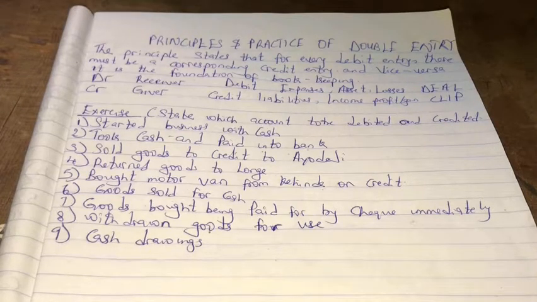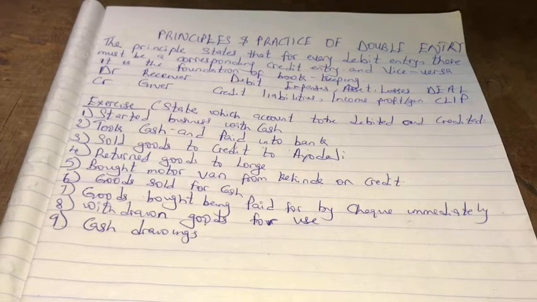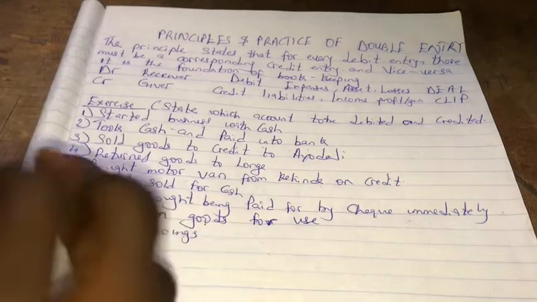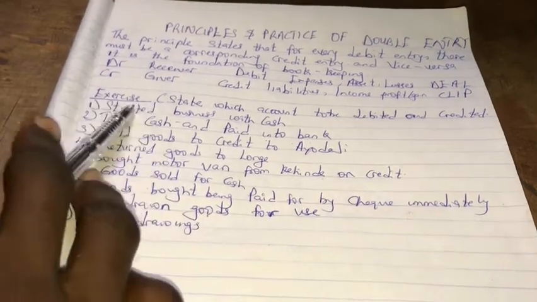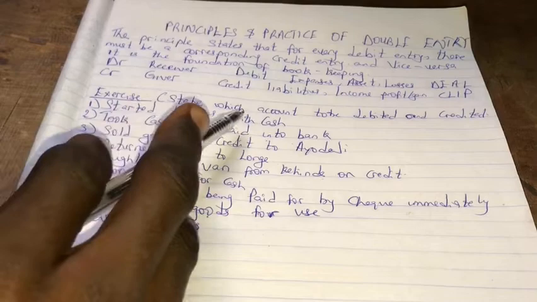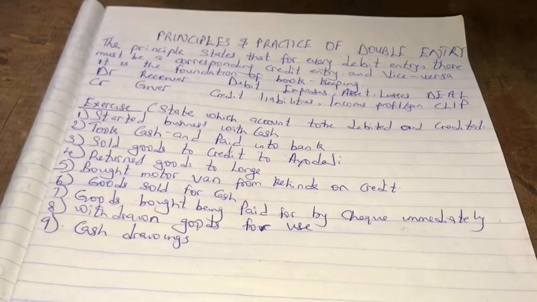And here is a quick exercise, because I'm going to make this video a short one. I don't really want to take most of your time this time around, just quickly give you a brief understanding of the principle and practice of double entry. The first question says, state which account is to be debited and which is to be credited.